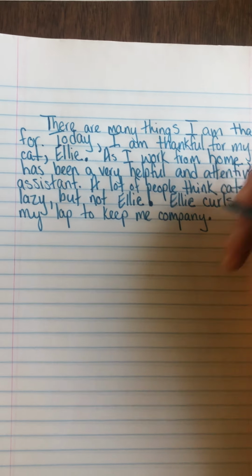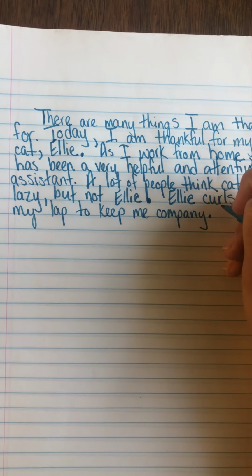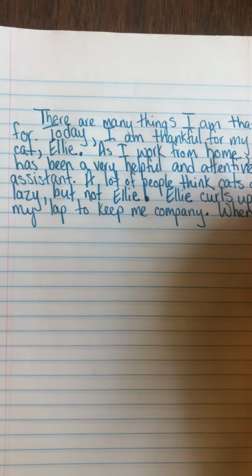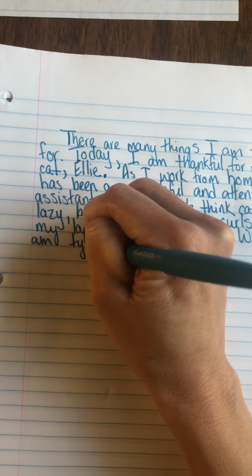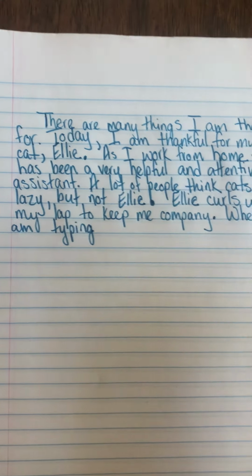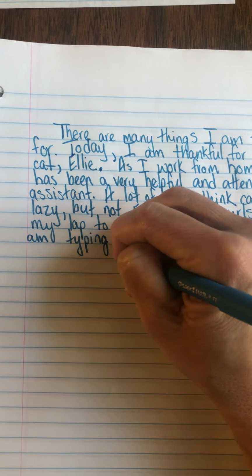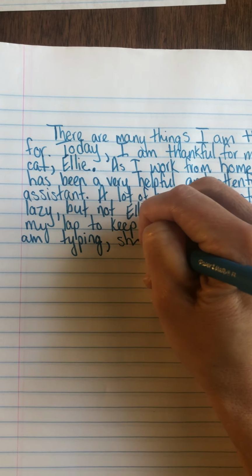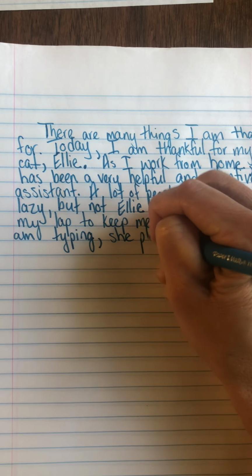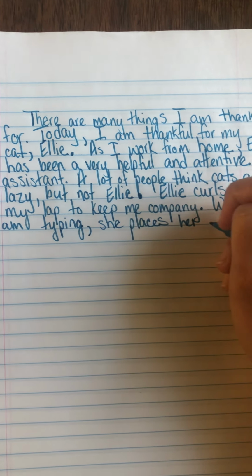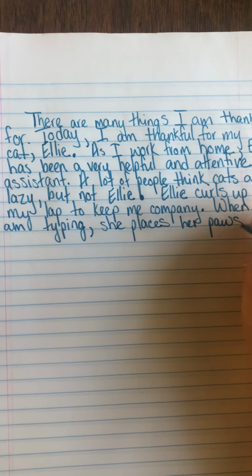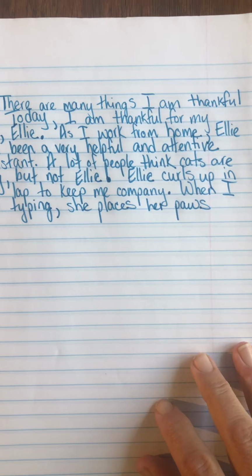What else does Ellie do to show that she is a helpful assistant? When I am typing, that's an action word that I can do, she places her paws, she has more than one, she has her two front paws.